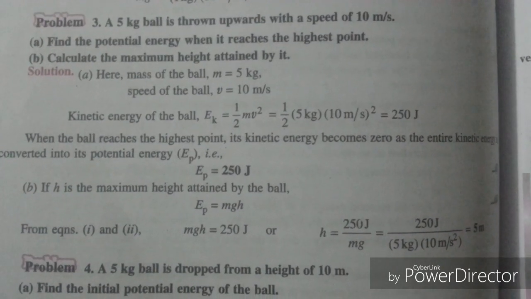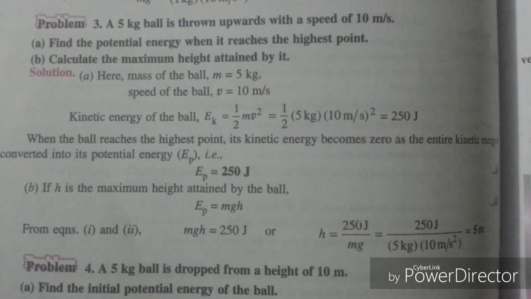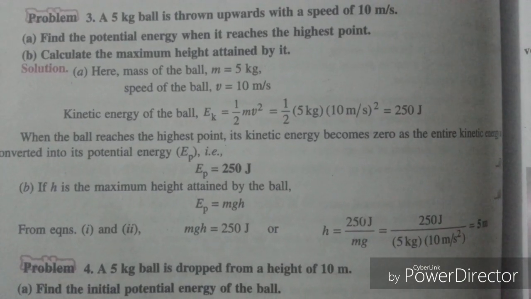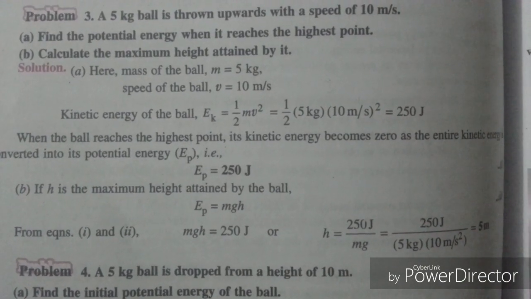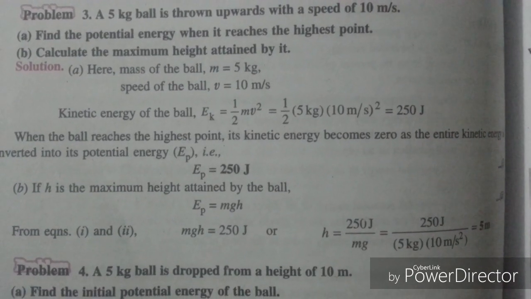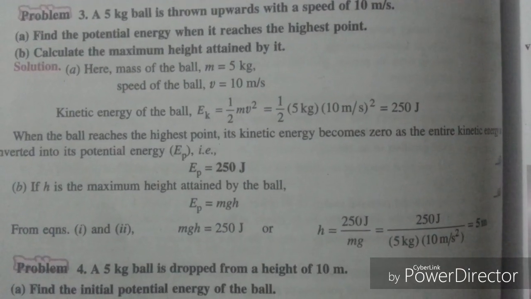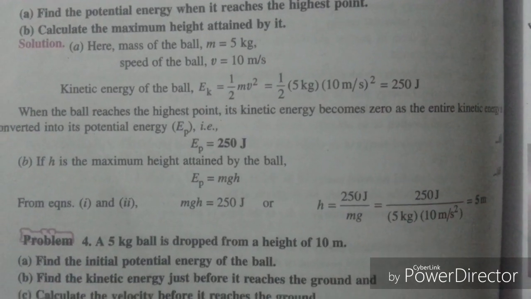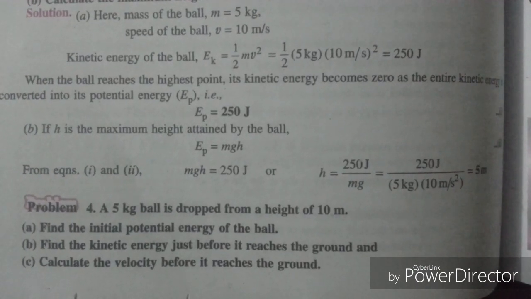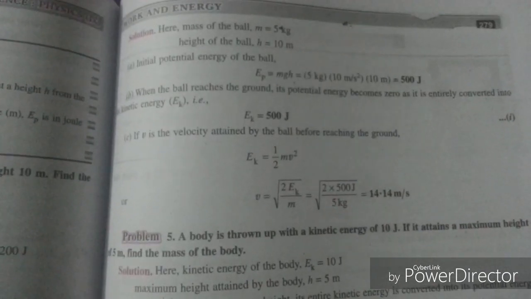So now let's find the height. So in order to find the height, we have again to use the formula. Potential energy is equal to mgh. So we have potential energy, we have mass, we have g, we can find height. So by dividing, we find the height as 5 meter. So next question is a similar question. So do practice this question. Here's the solution for your reference.